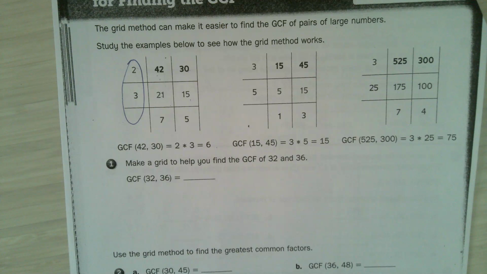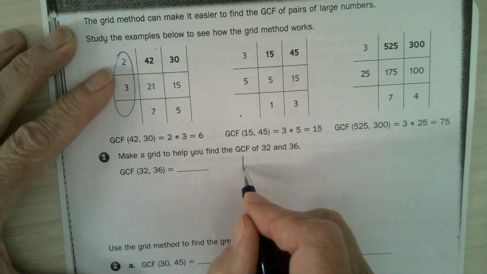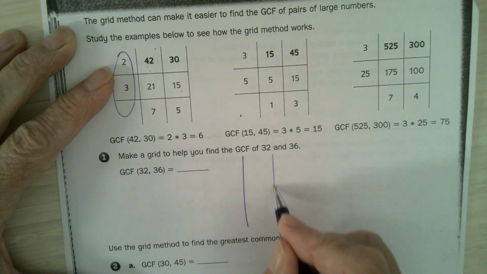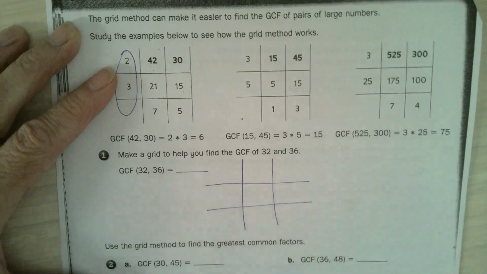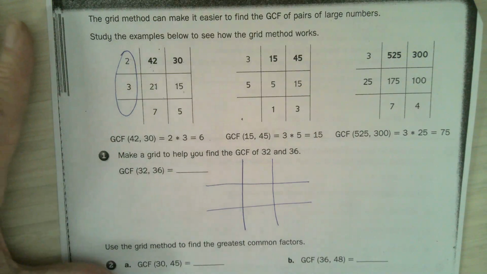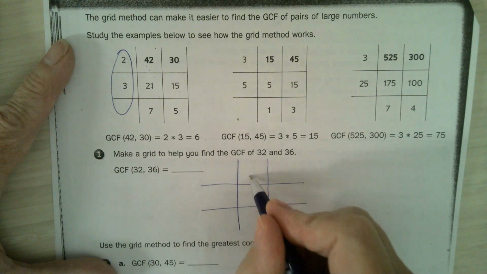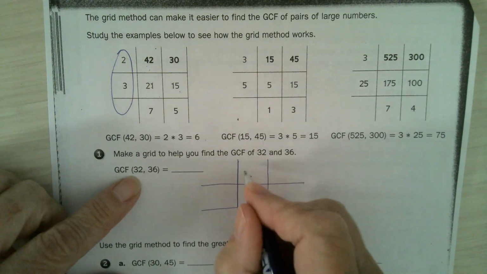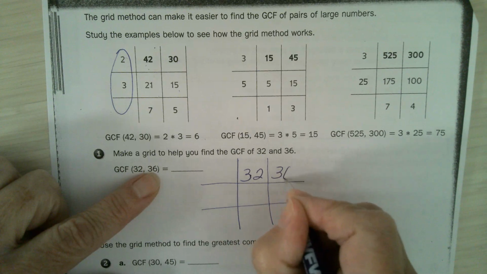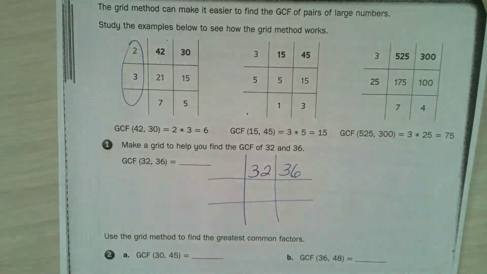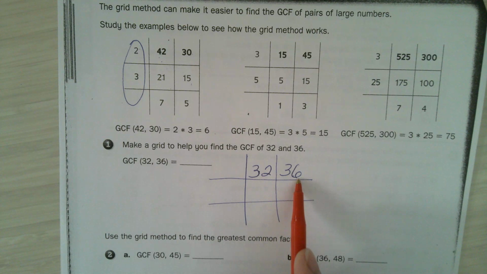Now let's do that for number 1. Okay, kids, let's draw. It's sort of like a tic-tac-toe. Sometimes you have to make it longer because a number might have a lot of factors. Okay, now in the box here, the middle box on the top, you're going to put 32. And in the other box, we're going to put 36. All right. What will divide a 32 and a 36?